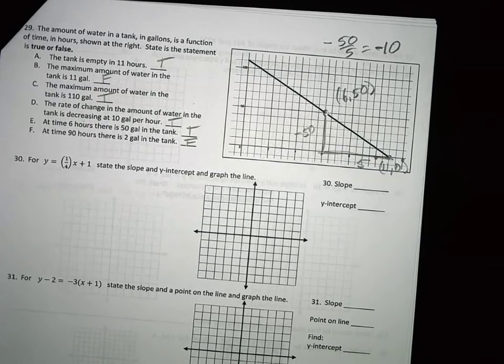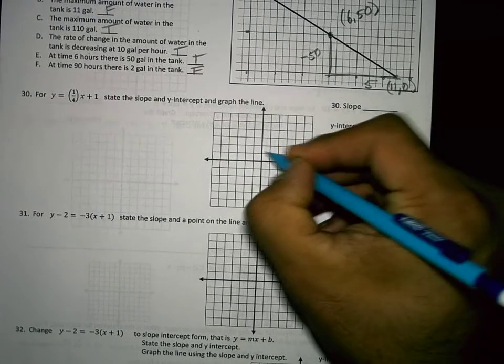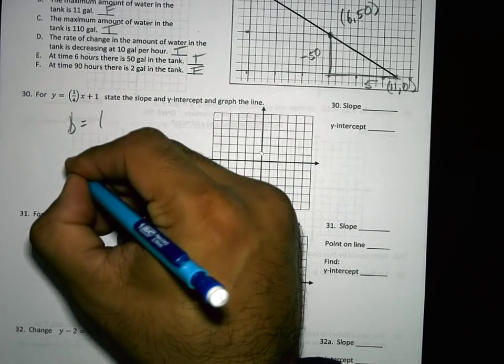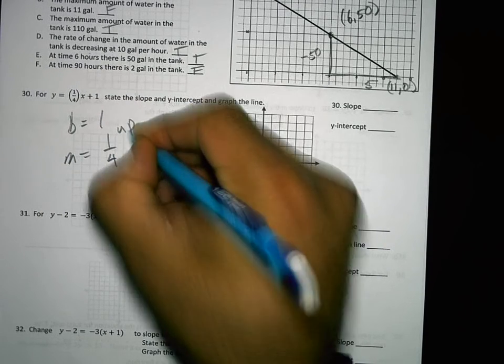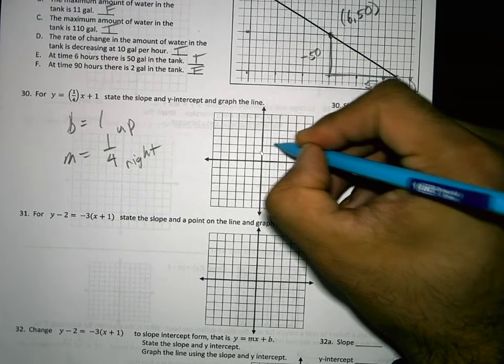So let's state the slope and graph the line. Start from positive 1. That's my y-intercept, and my rate of change is 1 over 4. So that is up and right. 1, 1, 2, 3, and 4.